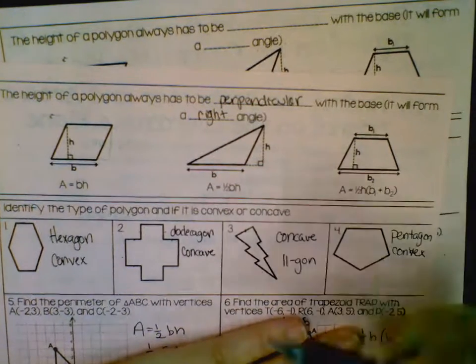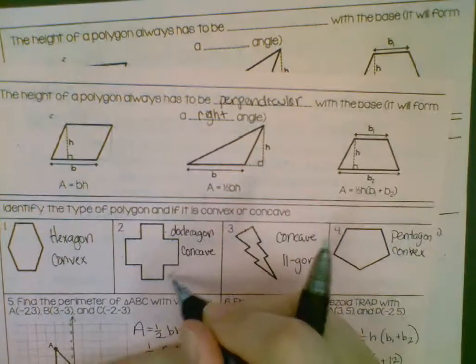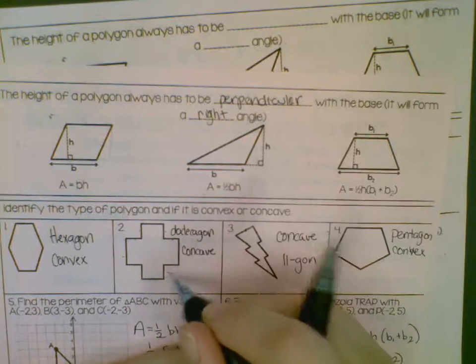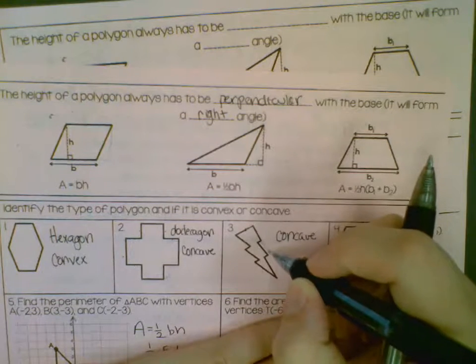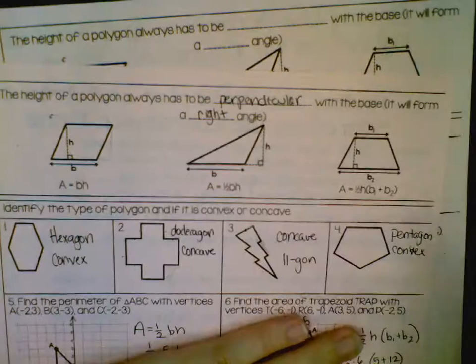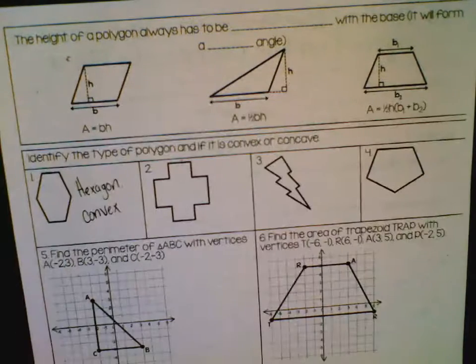Okay? So remember, we can draw the diagonal from those vertices outside, and it makes that little cave there. Same thing here. Okay, that's why it's concave. Okay, awesome. Let's look at the bottom.